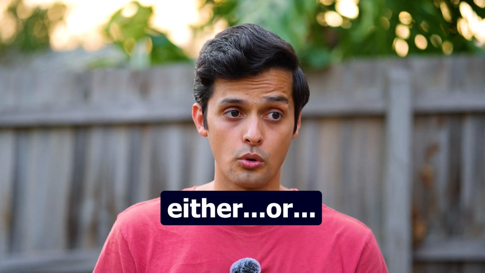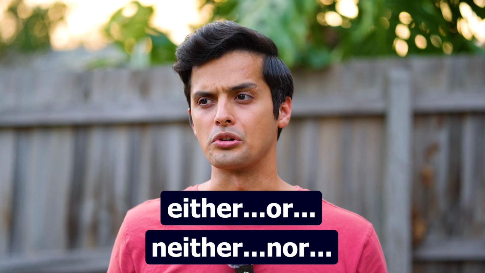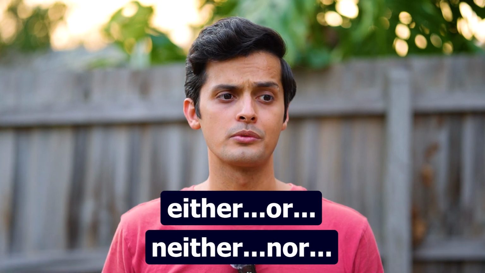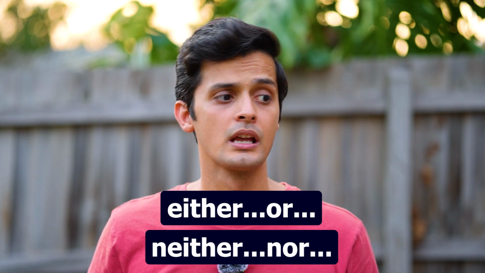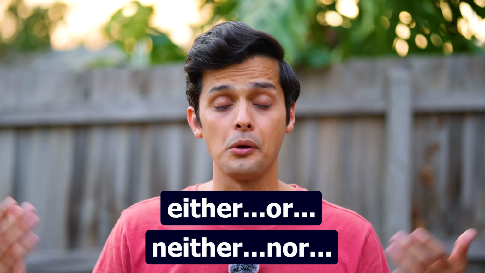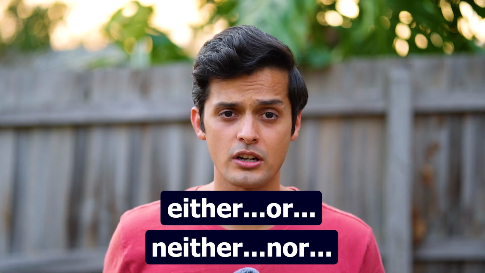Students always have difficulty using the structure of either or neither nor. They cannot recognize either or from neither nor, or they sometimes mistake one structure for the other. They don't know why they're used, how they can use them, and what the real meaning of these structures is.